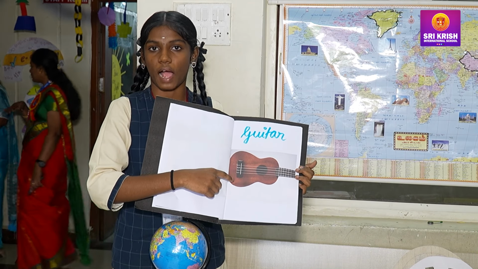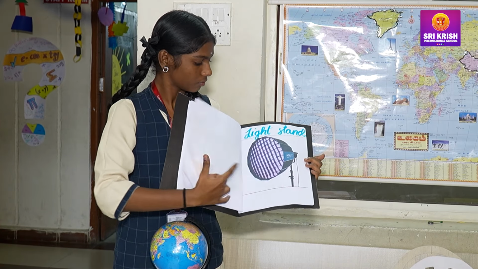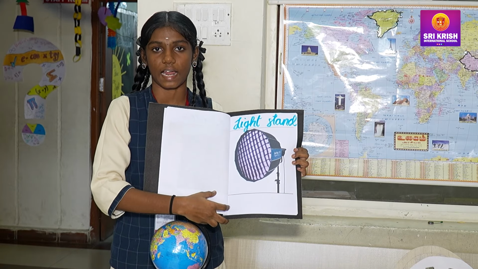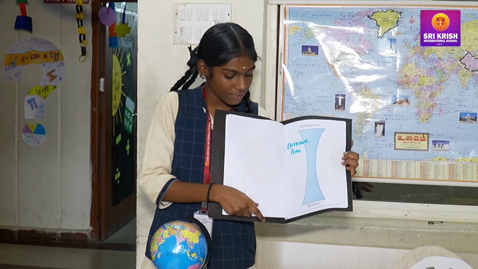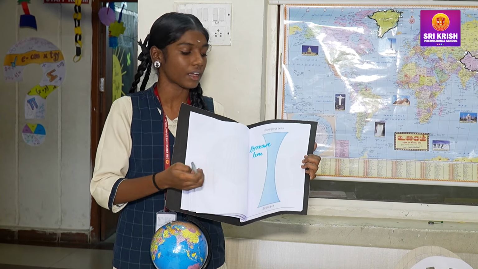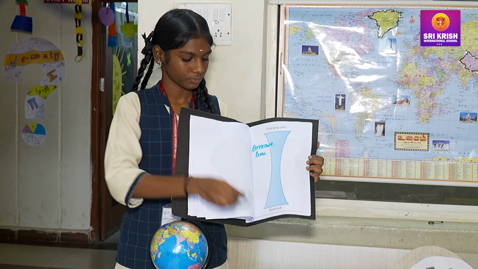Guitar, it is an example for hyperbola. Then shutter. Even in studio rooms we have a light stand. This also comes under parabola. And the concave lens, which is used in telescopes and binoculars, also comes under hyperbola, as it is bent inwards on both sides.